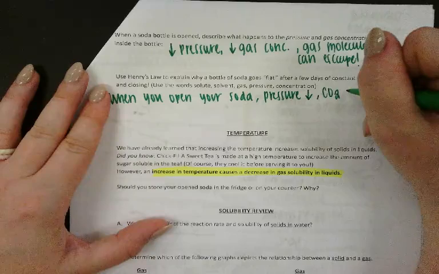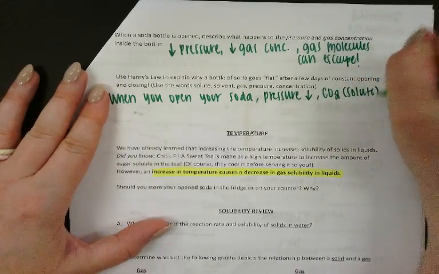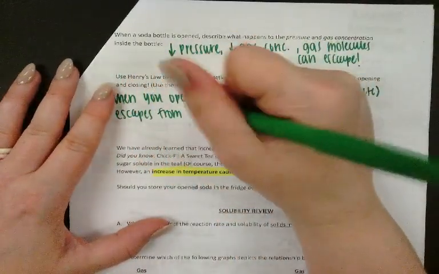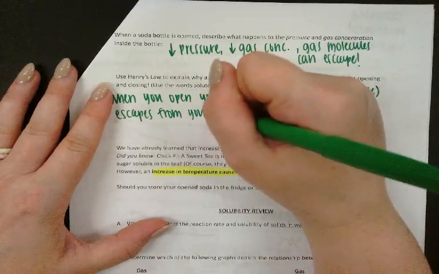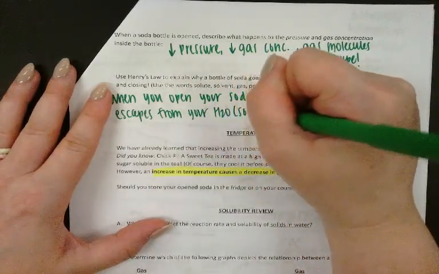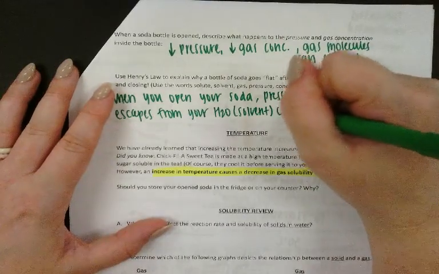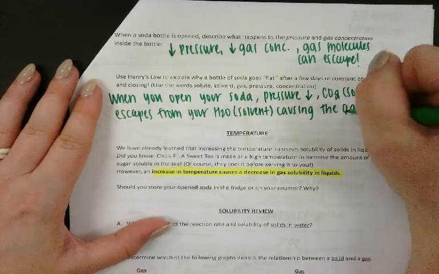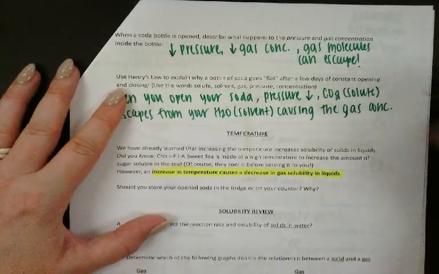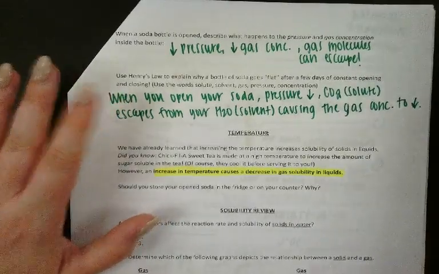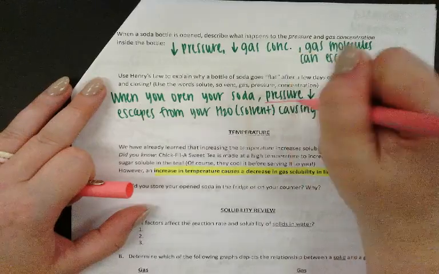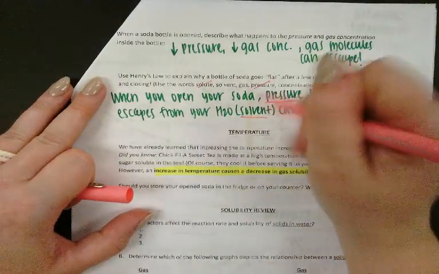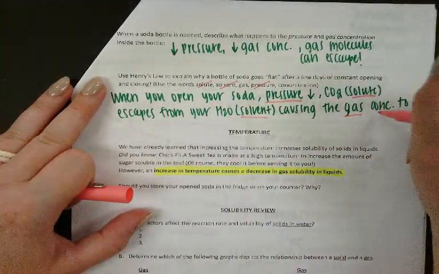CO2, which is your solute, escapes from your H2O, which is your solvent, causing the gas concentration to decrease. Alright, so we used pressure, solute, solvent, gas, and concentration.